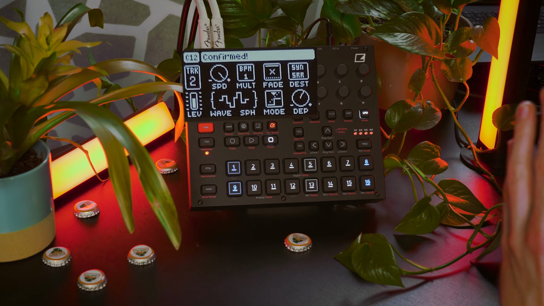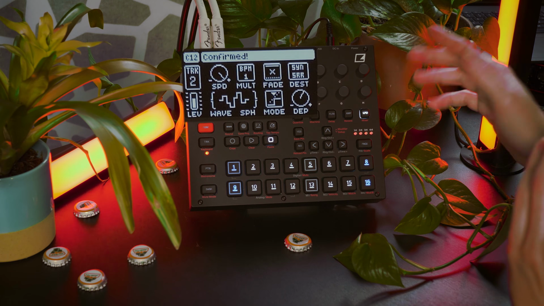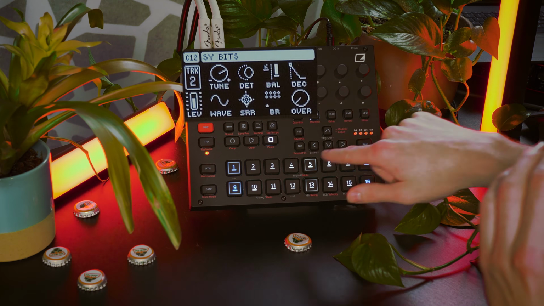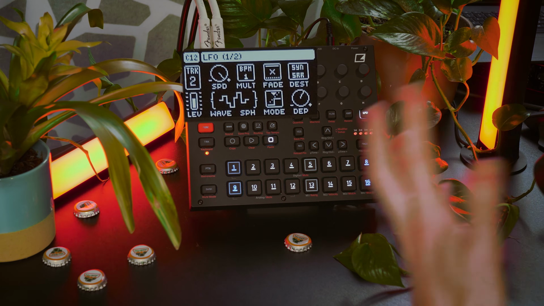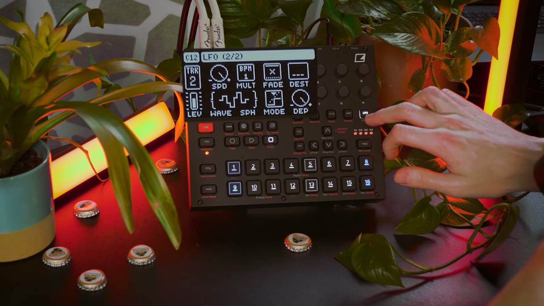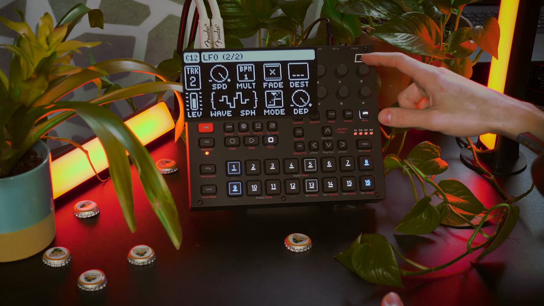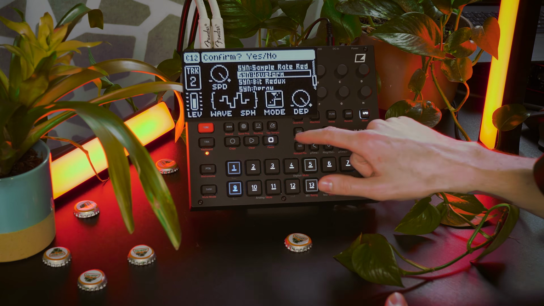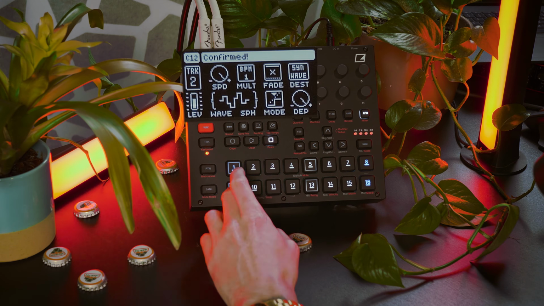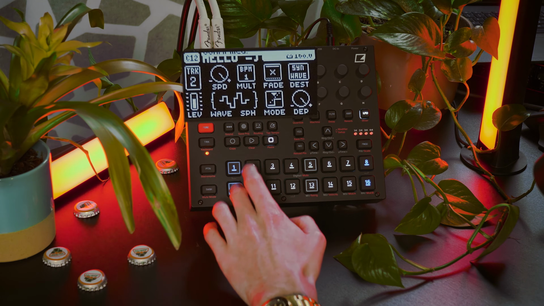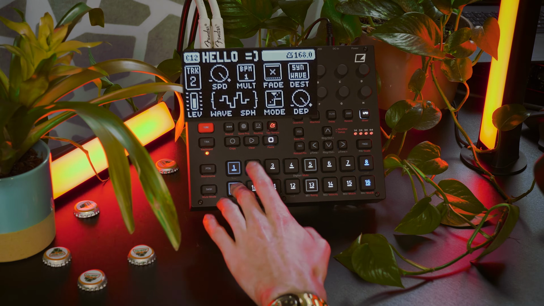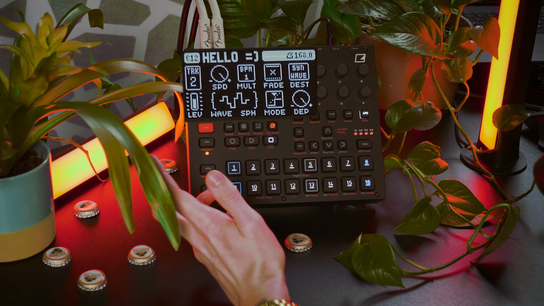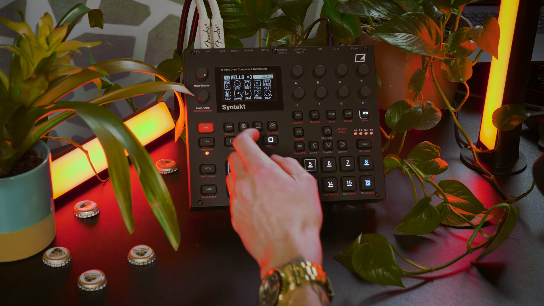Okay, so for our first LFO, we're going to do sample rate reduction, which is this control here, and that's going to make it sort of lo-fi randomly. If we swap over to our other LFO, we're going to make this one the waveform. That's going to change our sound quite a bit also, right? So let's lay down a little melody.